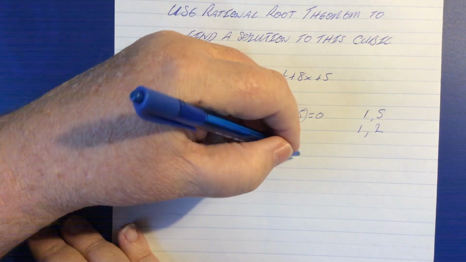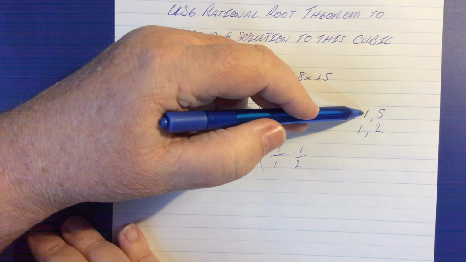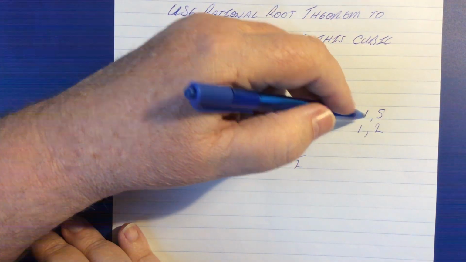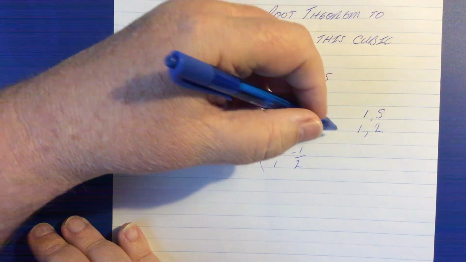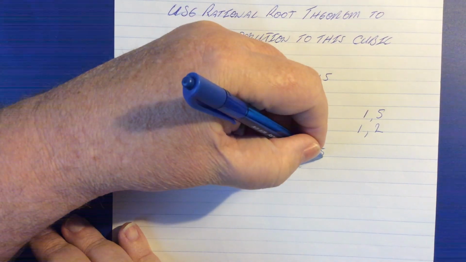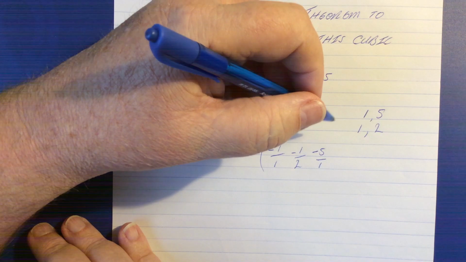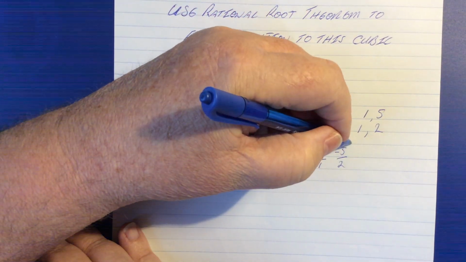The next one is -1 over 2. Again, we make a negative version of that over that. That kind of exhausts our 1s and 2s, so we move on to the 5. So -5 over 1, I'll write it in here, but it's just -5. And then -5 over 2.